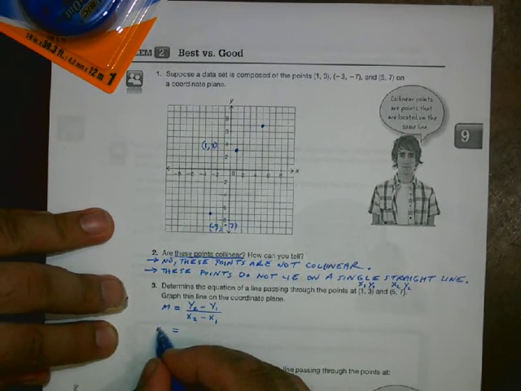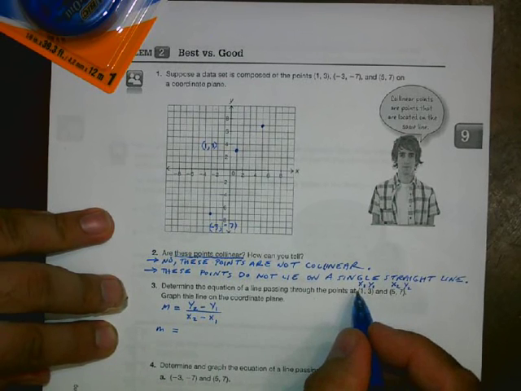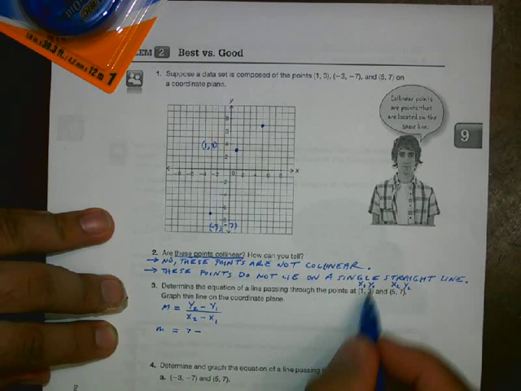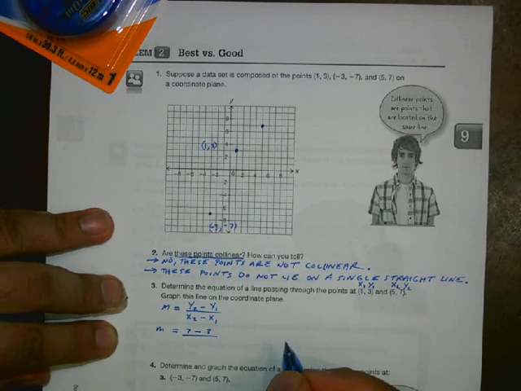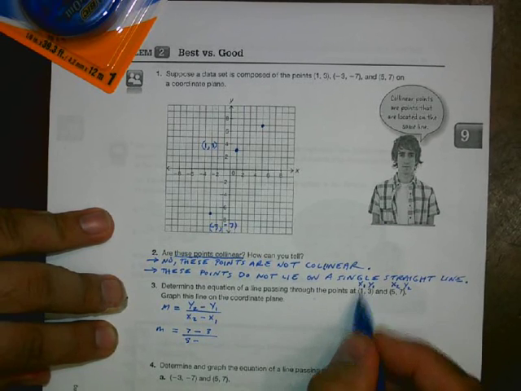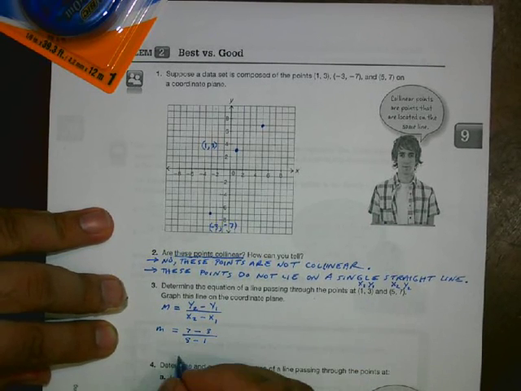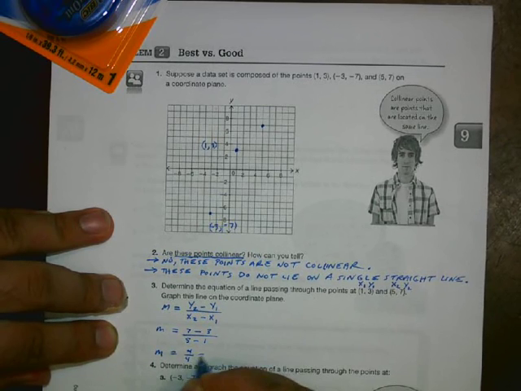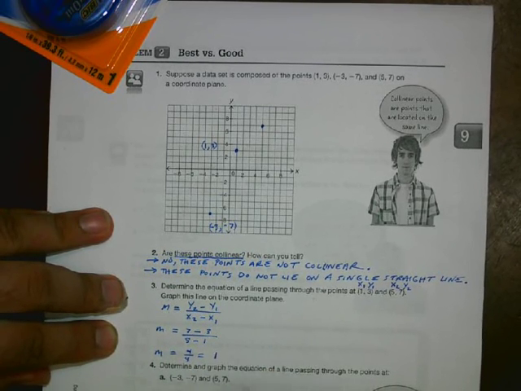Y sub 2 is 7, minus y sub 1 is 3, over x sub 2, that's 5, minus x sub 1 is 1. 7 minus 3 is 4, and 5 minus 1 is 4, so that's 4 over 4, which equals 1. So our slope is 1.